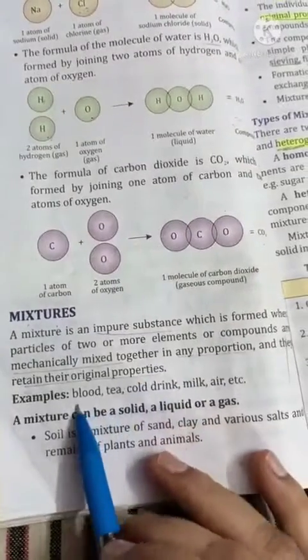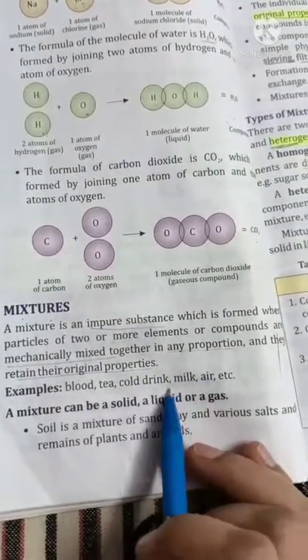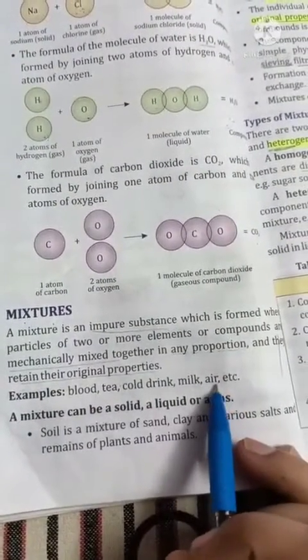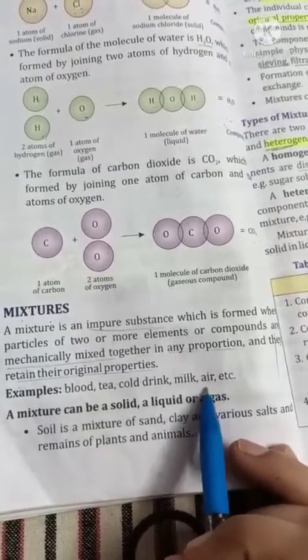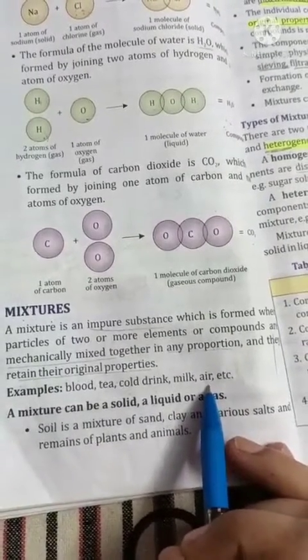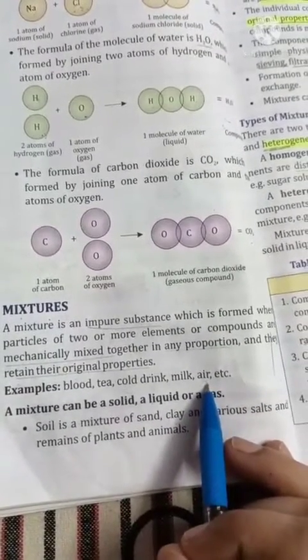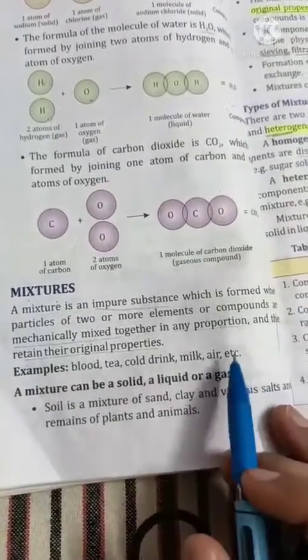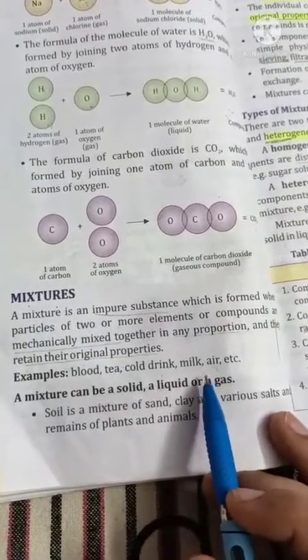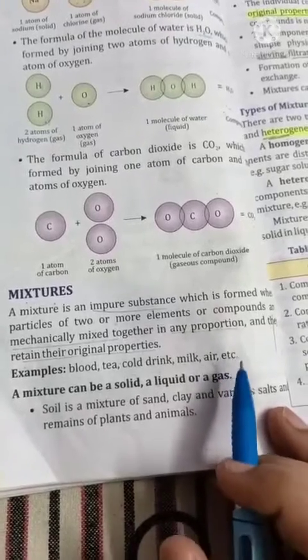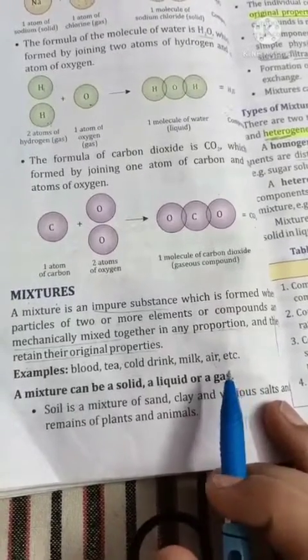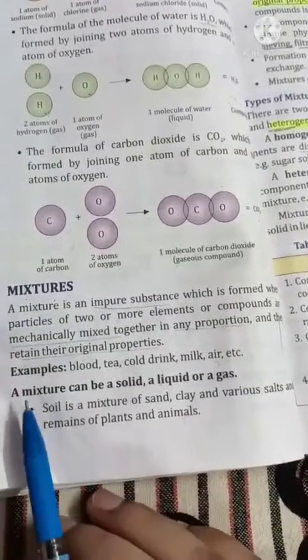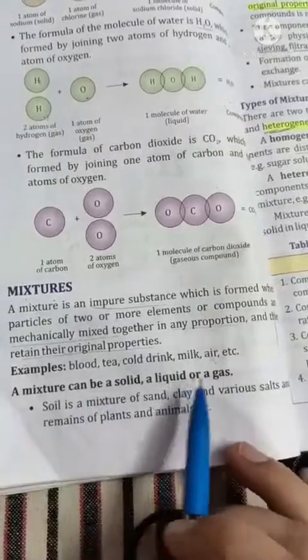So a mixture is a combination of two or more compounds or two or more molecules of elements. Examples of mixtures are blood, tea, cold drink, milk, and air. Why is air a mixture? Because in air we have many gases like oxygen, nitrogen, carbon dioxide, and water vapors. So air is a combination of more than two compounds or more than two molecules of elements. A mixture can be solid, liquid, or gas.